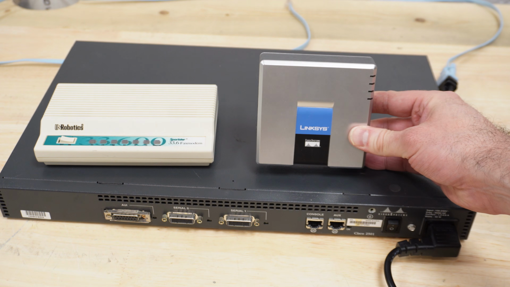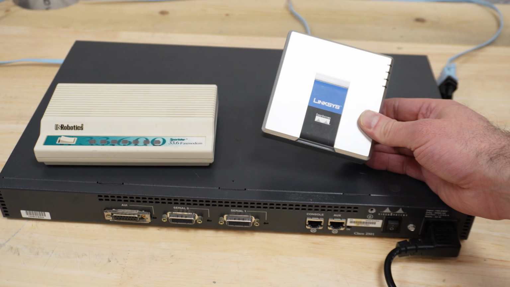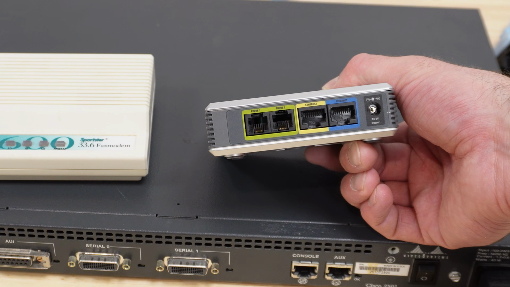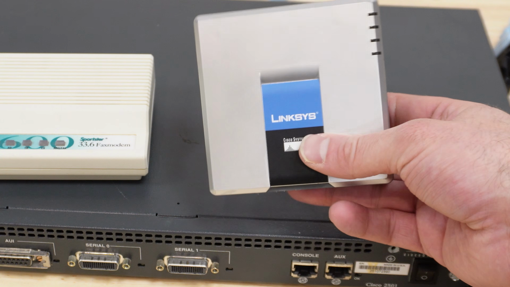With one of these. This is an ATA, analog telephone adapter. It's got 2 analog phone ports and a couple Ethernet ports. Well, let me hook this up and I'll show you what this thing's all about.